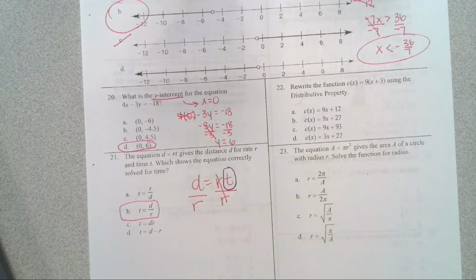I mean, I got it right, but you just made me confused for a second. I've only gotten one wrong. Man, I'm disappointed. All right.